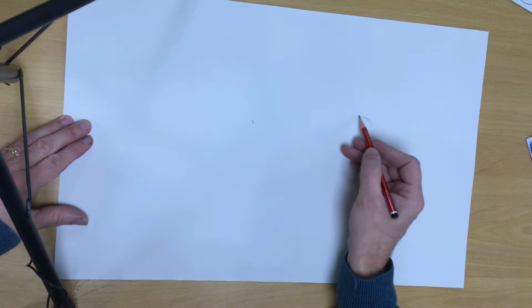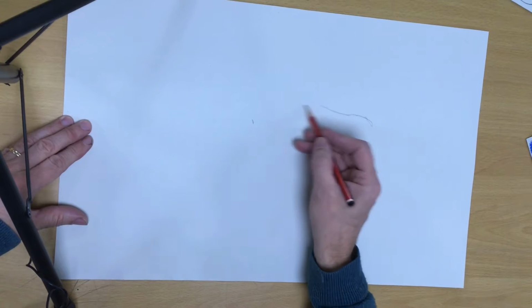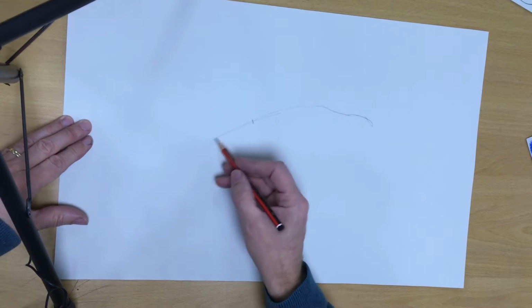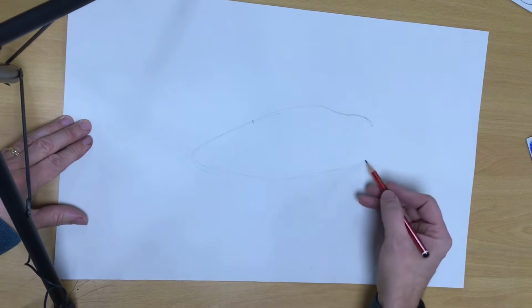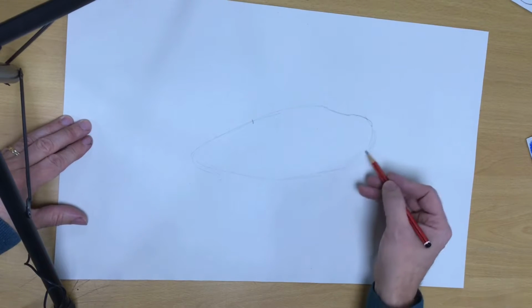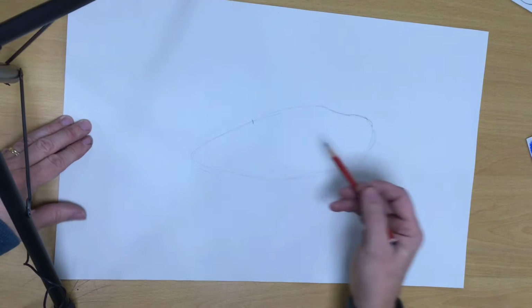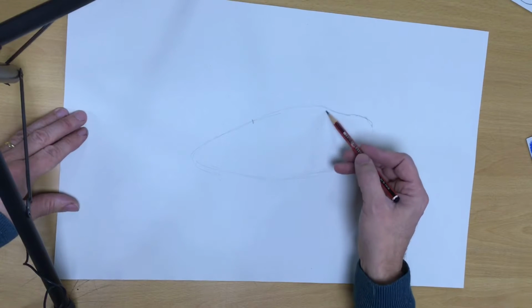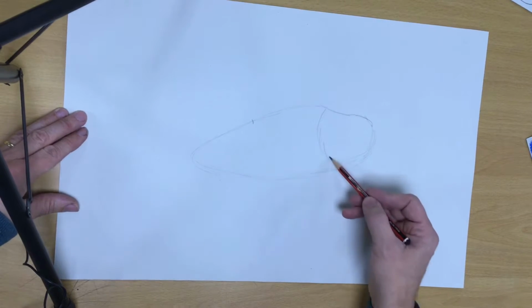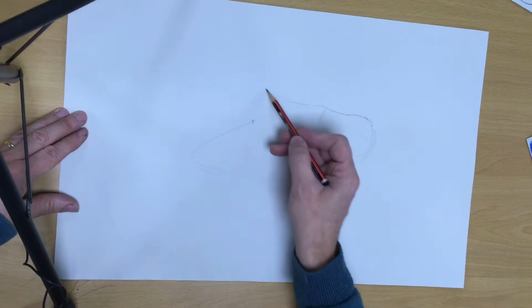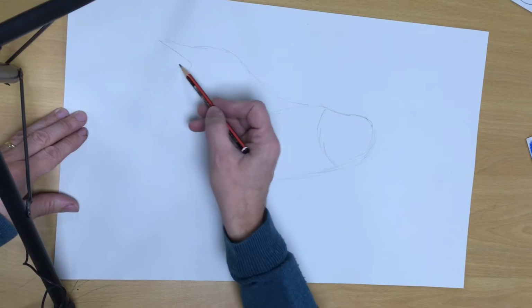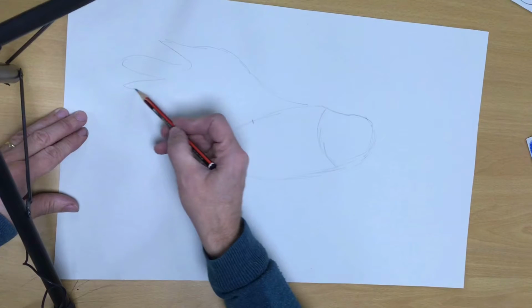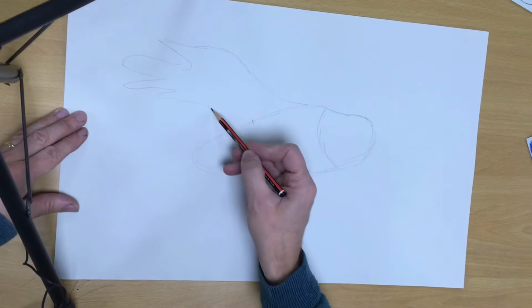So to start with, just like we did the Scarpace picture, I'm just going to very lightly sketch out the basic image of the fish. So we had the basic face image there, then we've got the fins coming up here, something like that.